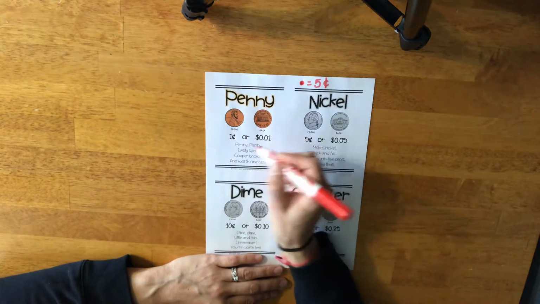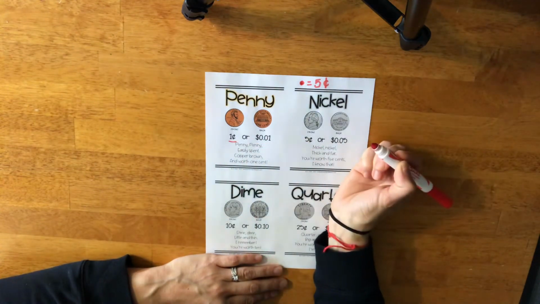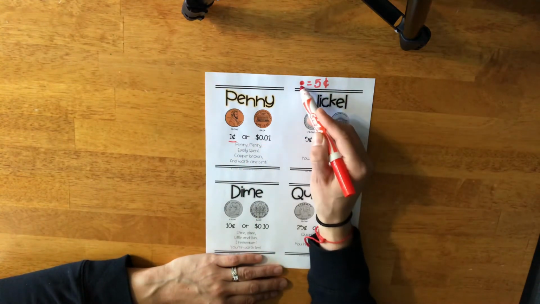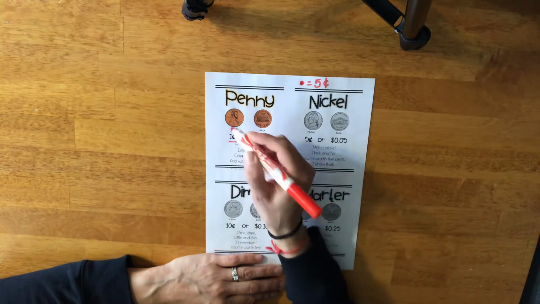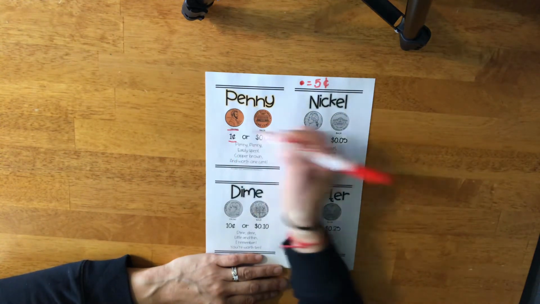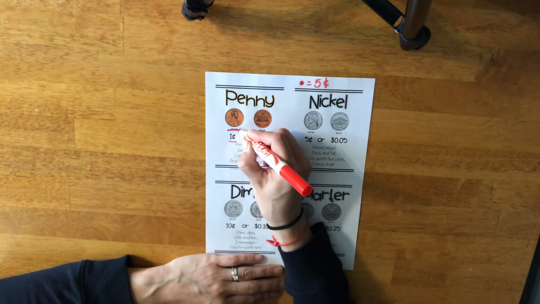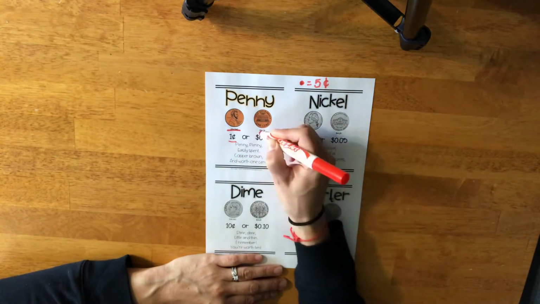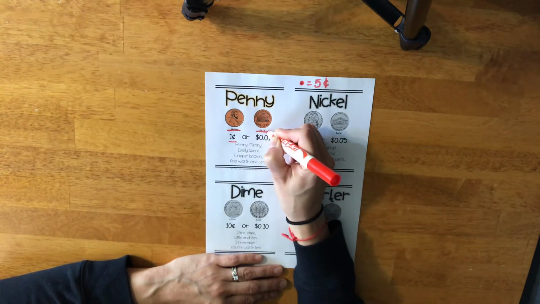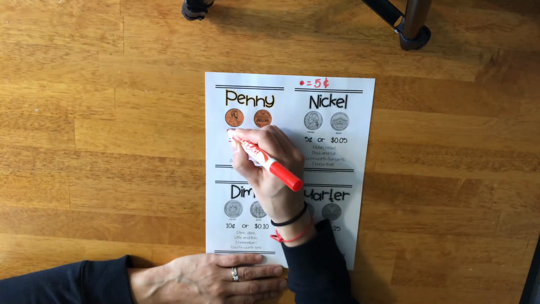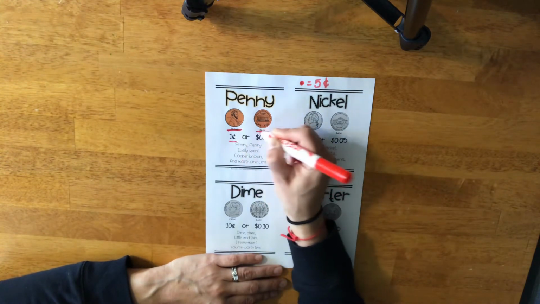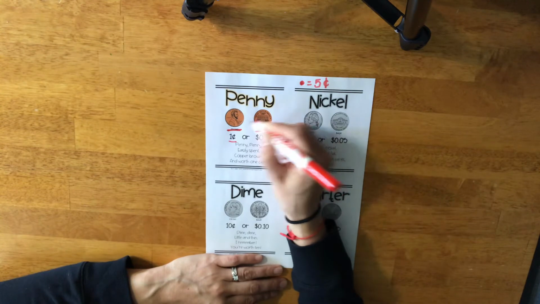However, the penny is only worth 1 cent. So it does not have any touch points, okay? When you see a penny, you can run your finger across the bottom here on the line and count 1. When you're counting pennies, you're skip counting by 1. 1, 1. No touch points.